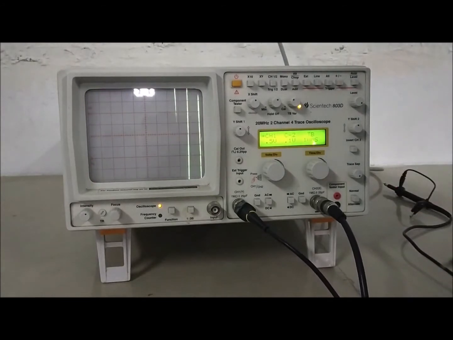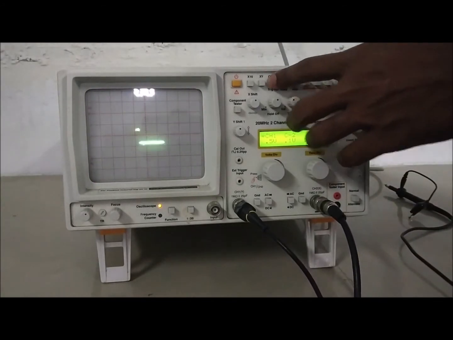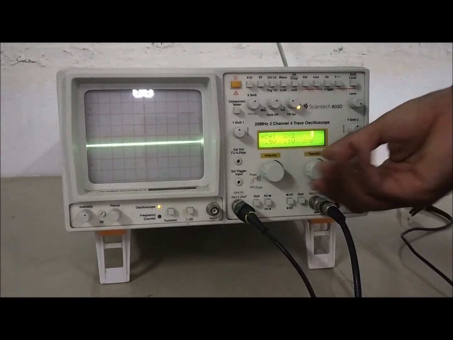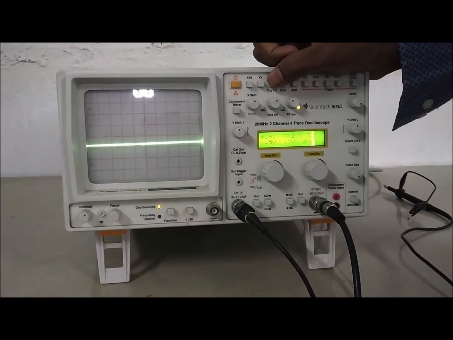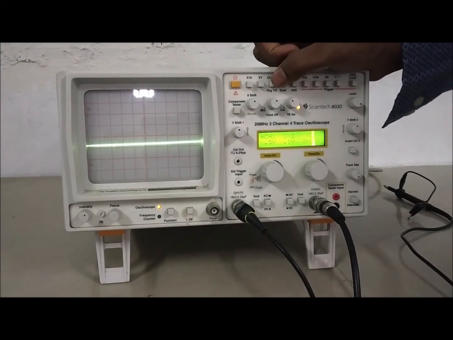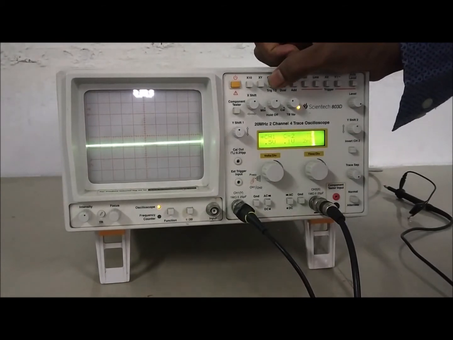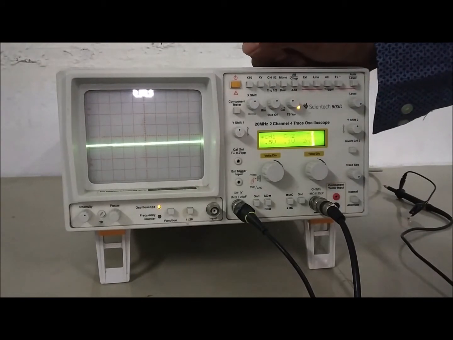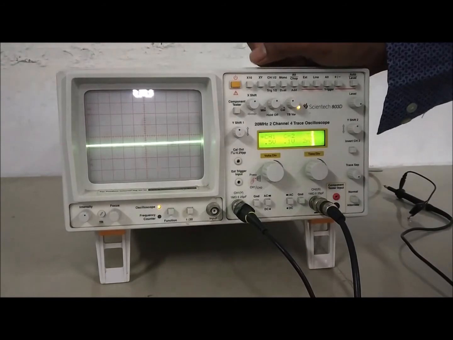In this manner, whenever you want to measure the signal of channel 1, you can keep that button in the channel 1 position. When you want to observe the channel 2 signal, then you can turn on this channel 1/2 switch. Similarly, if you have a doubt, how can I see both signals of both channels simultaneously? Is there any provision?